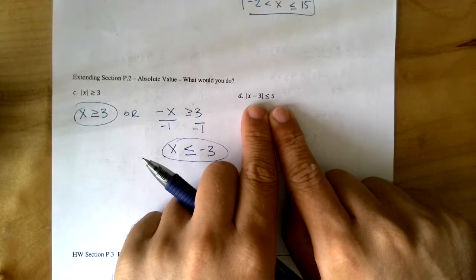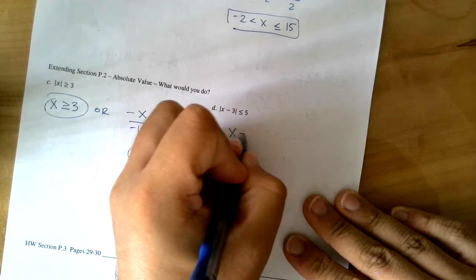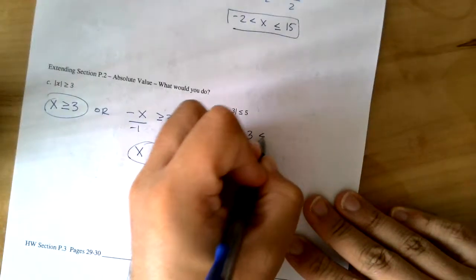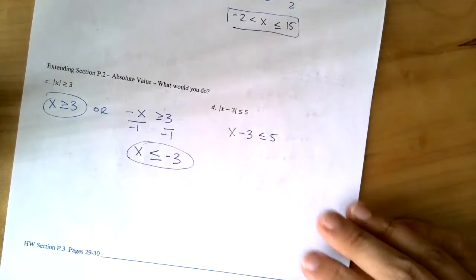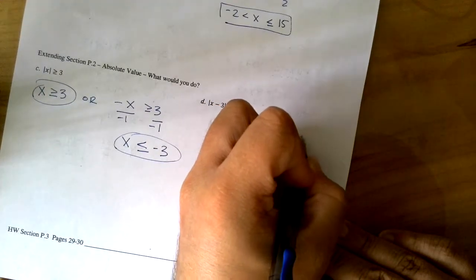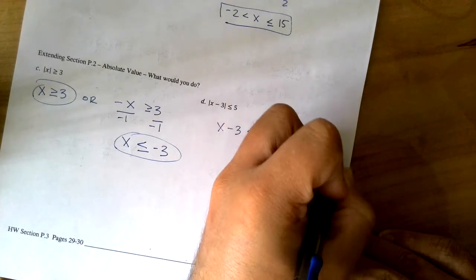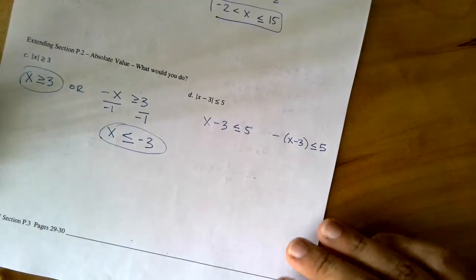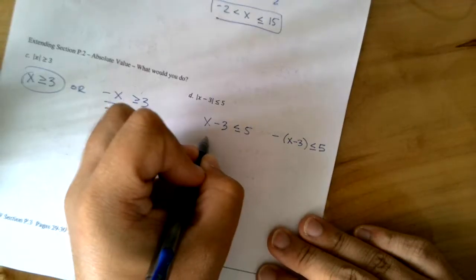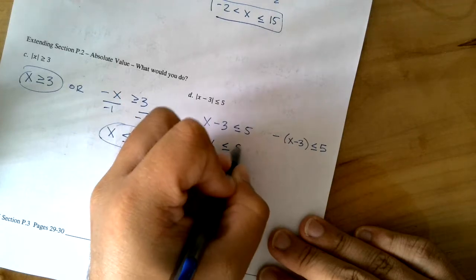But what do we do if it's more than just x? We still want that positive case when we drop the absolute value bars, where everything stays the same. But if it's negative, we want the opposite of x minus 3. Again, thinking opposites count too. So solving the left-hand side, we'll get x is less than or equal to 8.